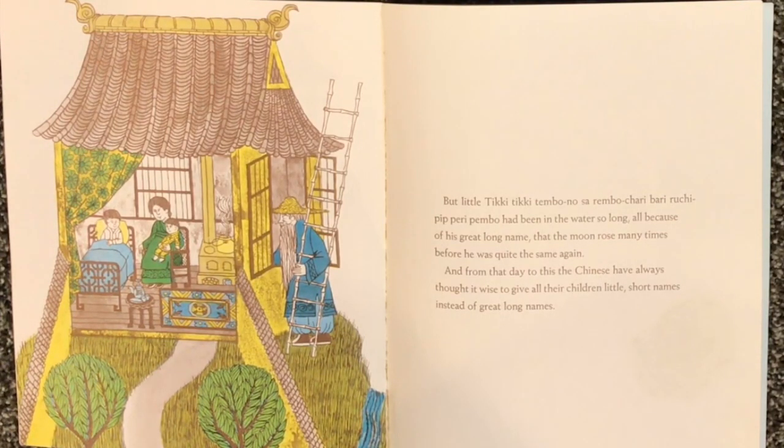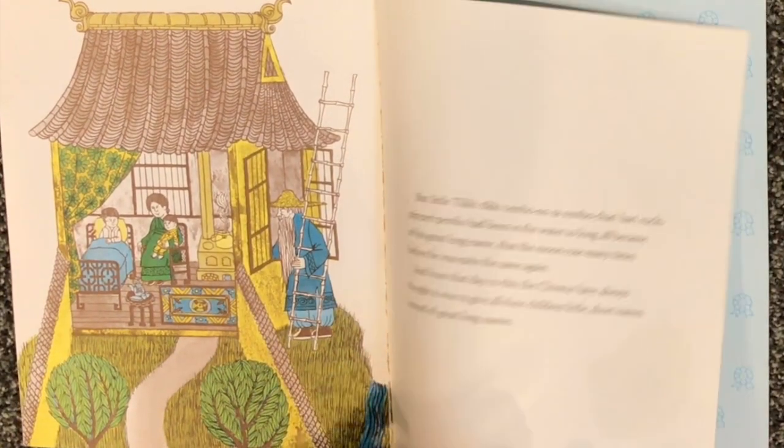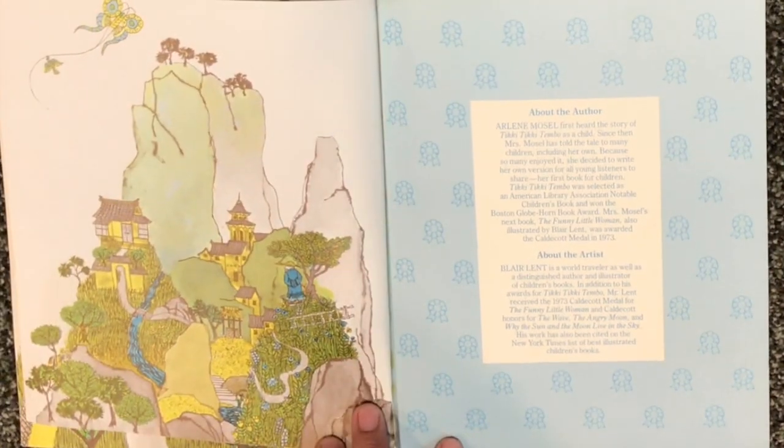And from that day to this, the Chinese have always thought it wise to give all their children short names instead of great long names. The end.